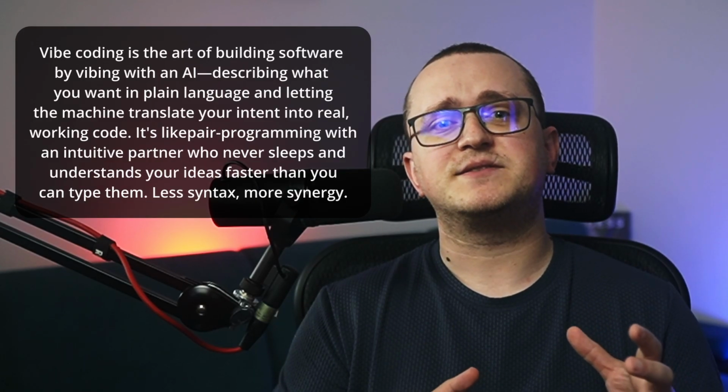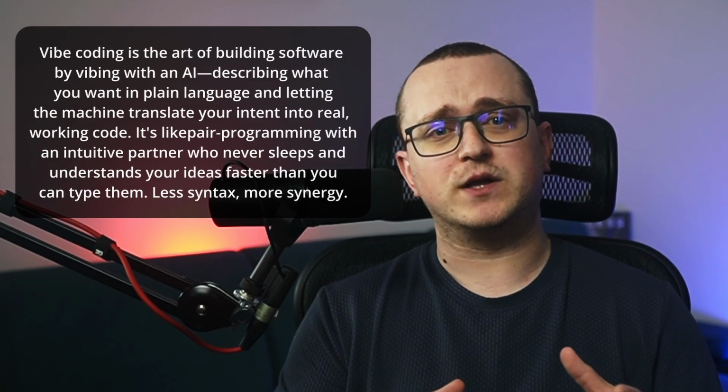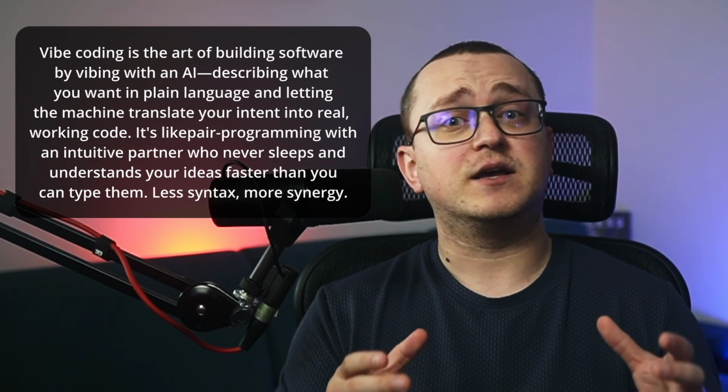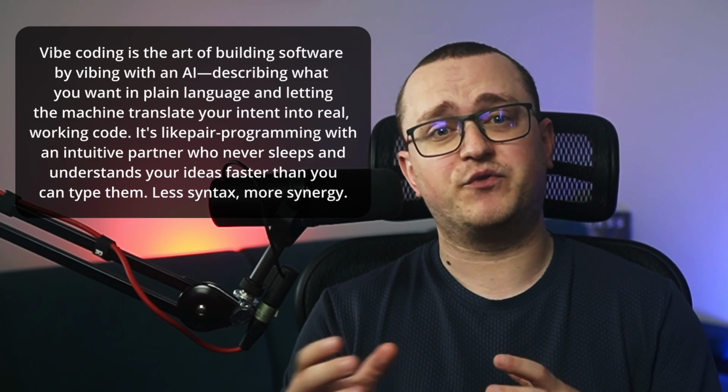Vibe coding means you describe what you want, like a to-do list, a fitness app, or a recipe app, and a smart AI writes the code for you. You don't need to learn all that hard stuff. No strange commands, no long tutorials. Just say what you want and the AI builds it for you. It's like having a super smart assistant who knows how to turn your ideas into real apps.